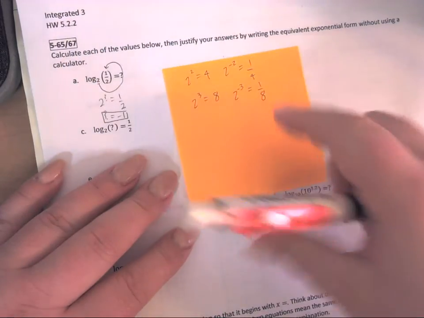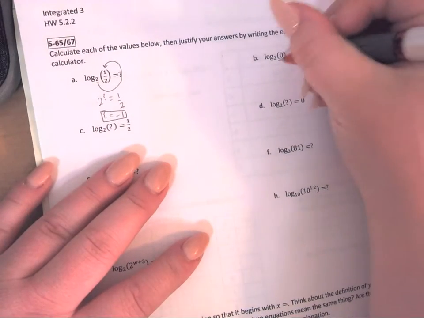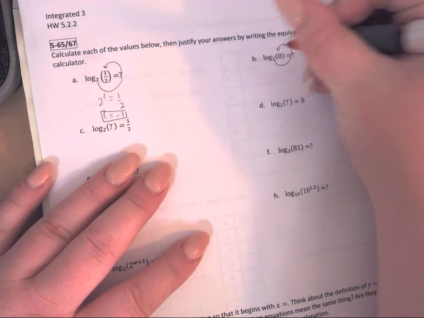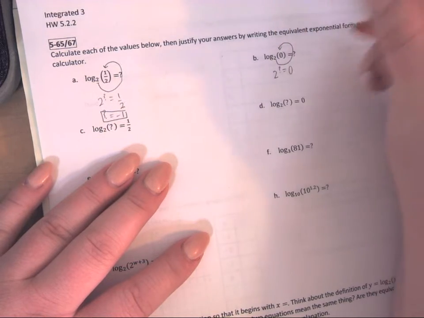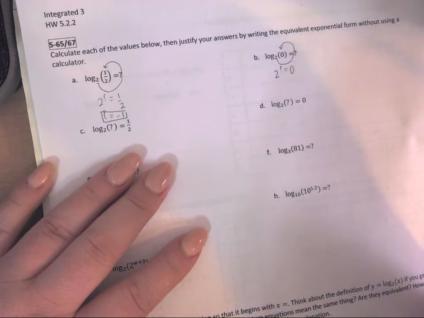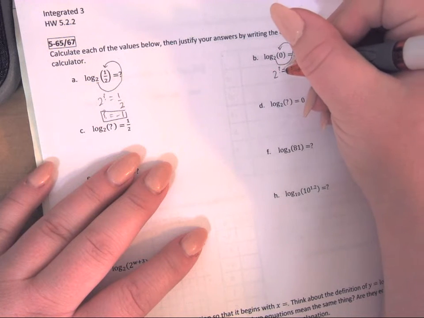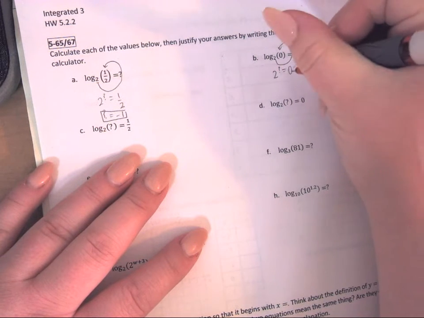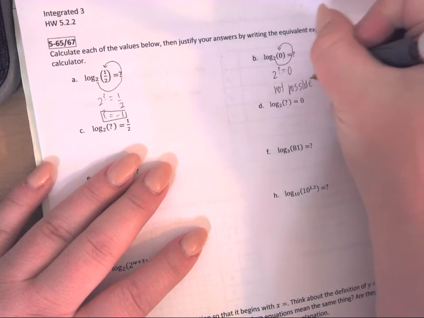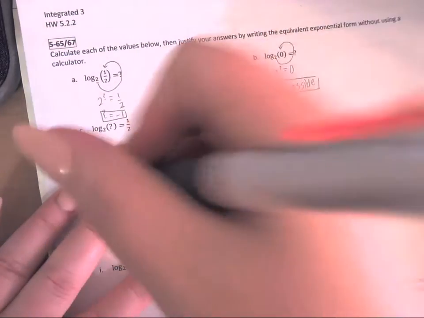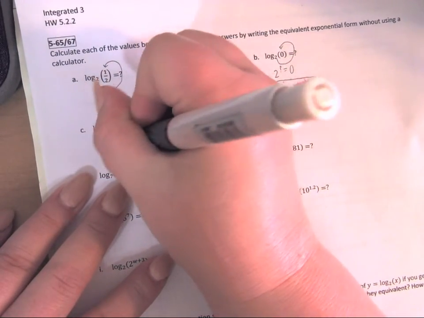Oops, that was kind of uggo. Whatever. Alright, and then here, 2 to the what is 0? Well, nothing, you can't raise any base to any power and get 0, so this is not possible. Here, 2 to the 1/2 equals what?